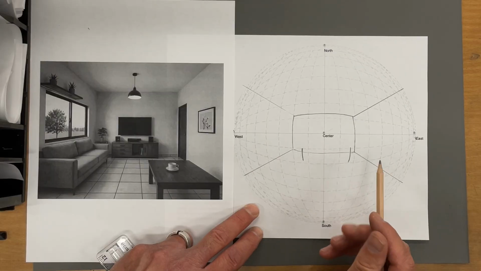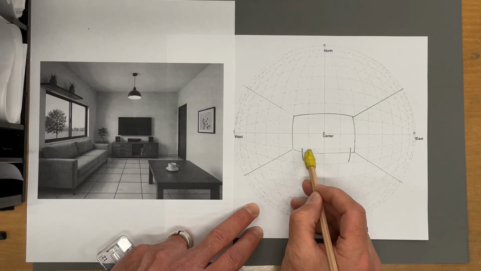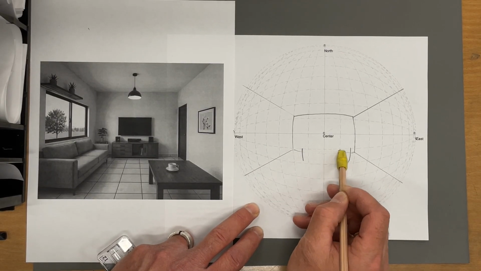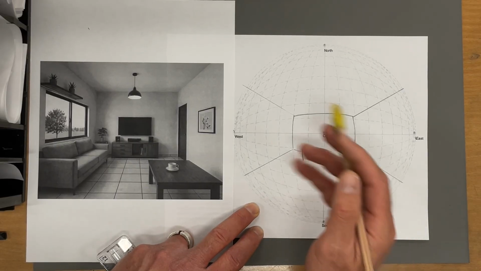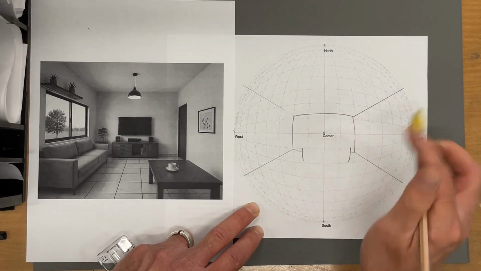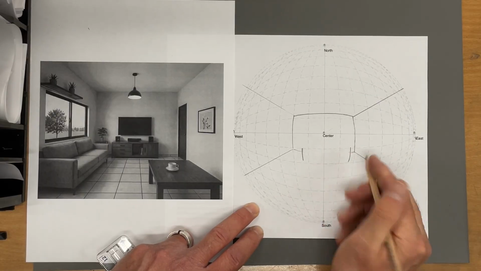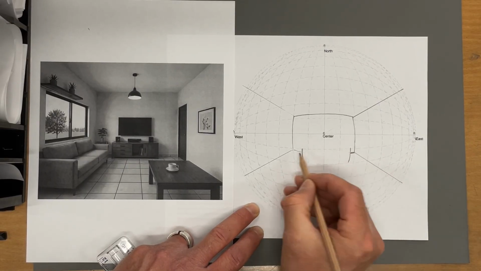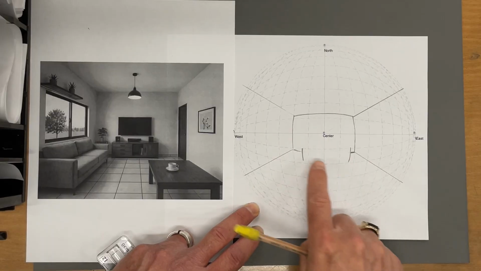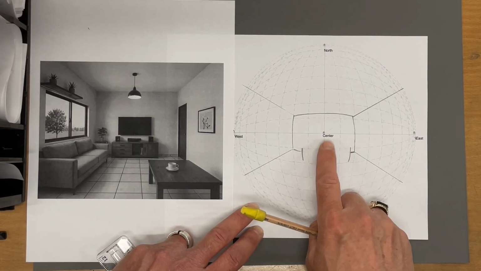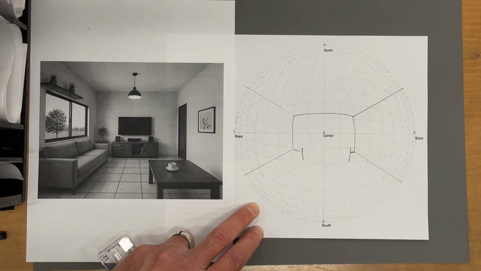So what I'm gonna do, I'm gonna erase inside this area first. I'm gonna erase it, why? Because that's where the furniture is gonna go. We still can see a little bit of the wall here, but we don't need the whole wall. So I'm just gonna erase this because I know I'm gonna be drawing the furniture right in there.